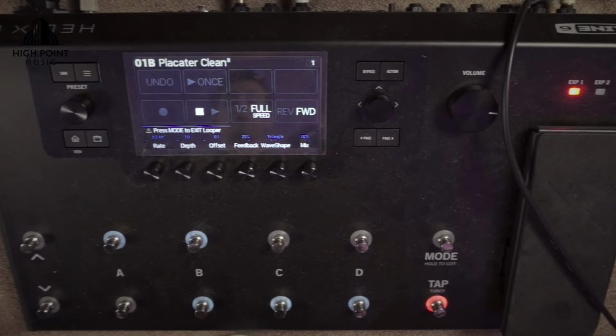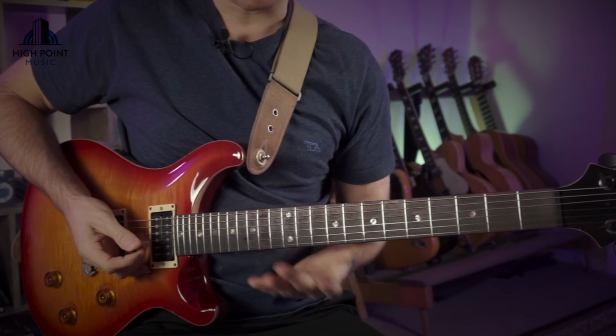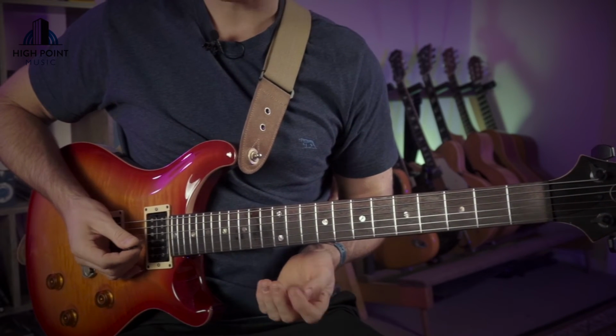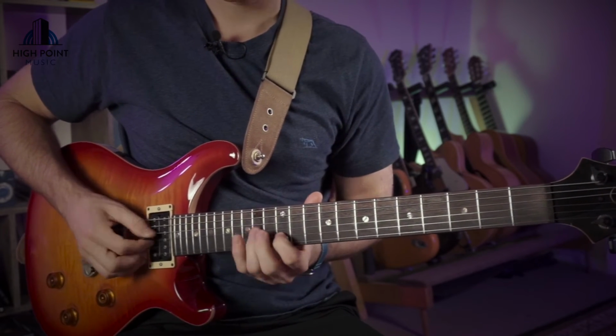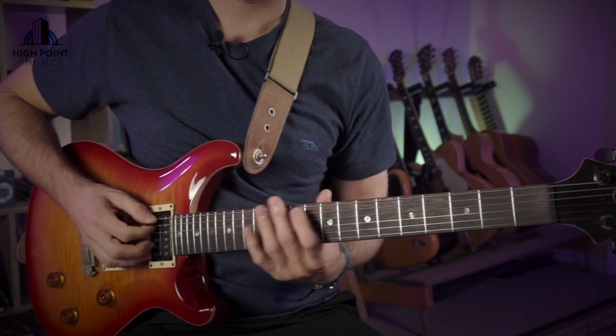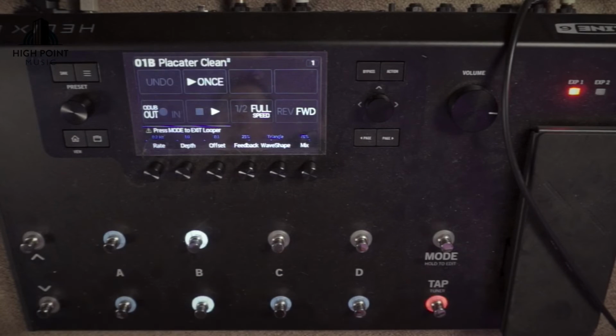This is also a handy function if you have the loop rolling around over and over. You might be soloing, and then you just want one more loop like that. It'll just play through it once and then cut it straight out.